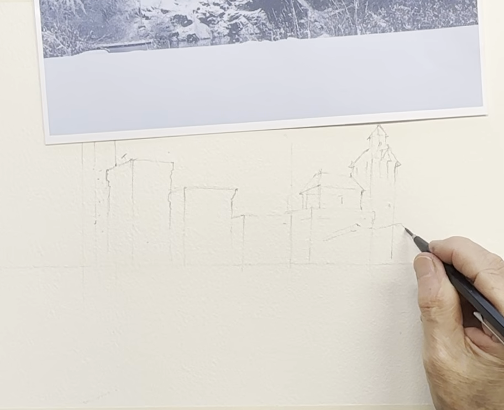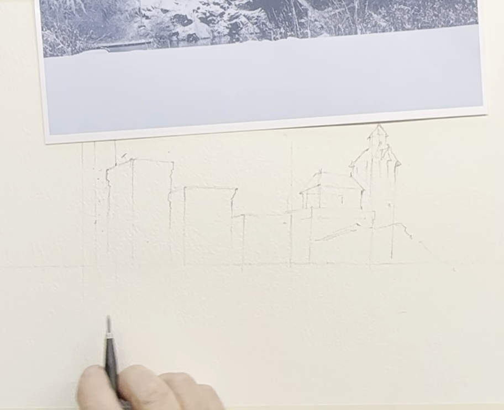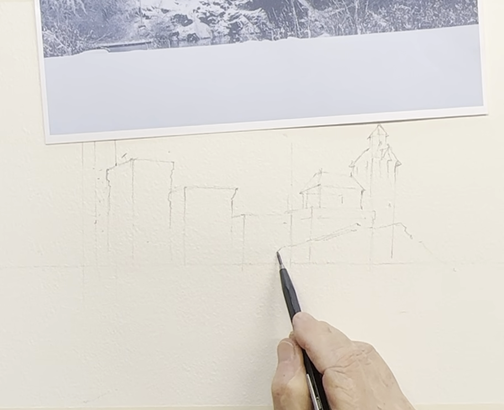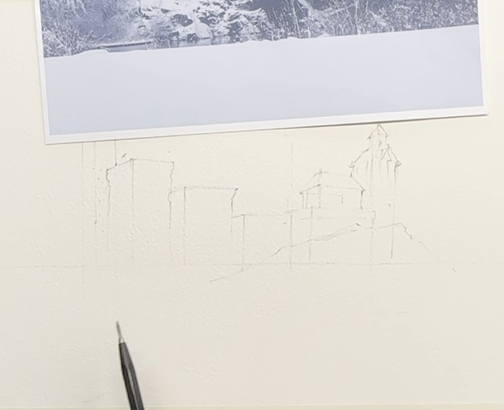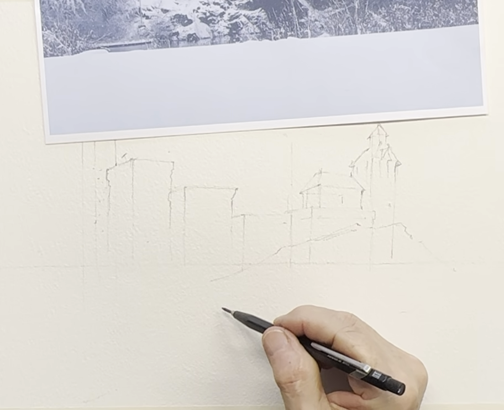So again, I'm just carving in the main shapes of the structure and now some of the rock outcroppings. Just as in watercolor, I'm going to try to save the white, the lightest bits of the painting by not drawing them.